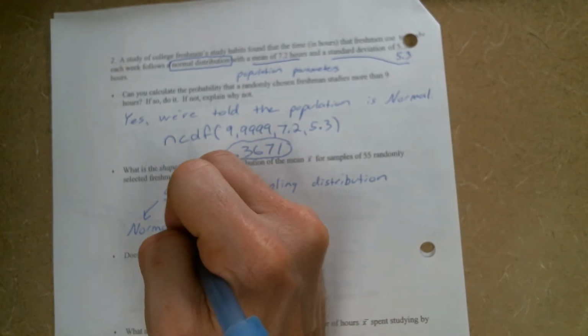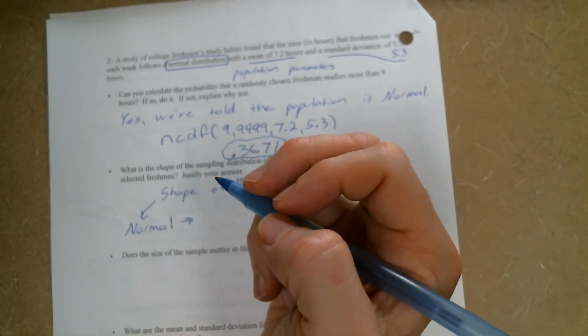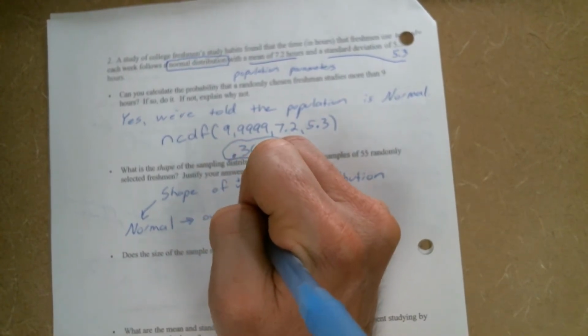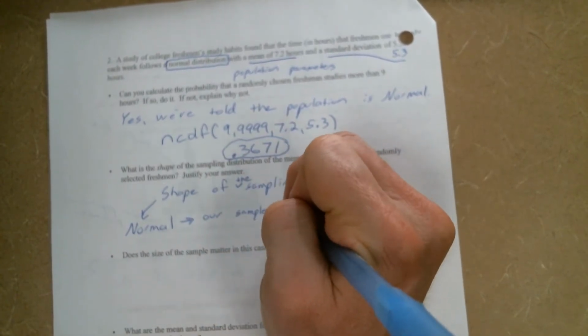And part of the reason we know that, and it turns out it doesn't actually even matter for this problem, but our sample is above 30.